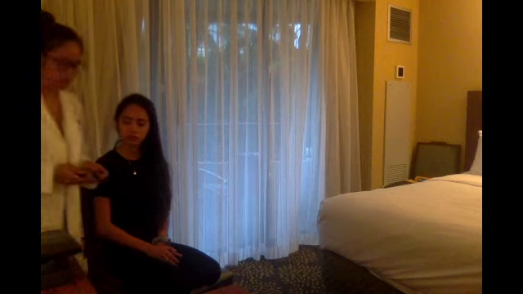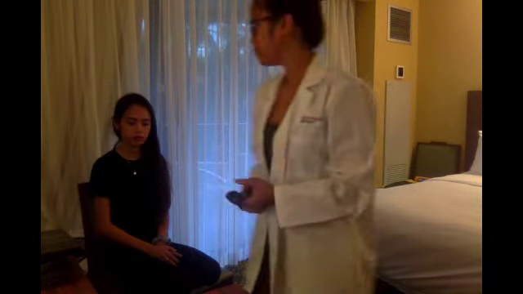Noted some scant amount of cerumen. And then noted that the tympanic membrane is pearly gray white in color, which is normal. So now I'm going to be assessing her mouth. I'm assessing her lips, her buccal mucosa, the salivary duct openings.